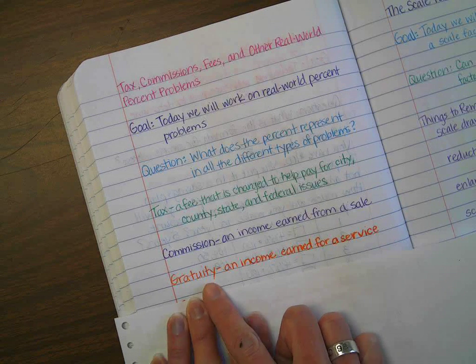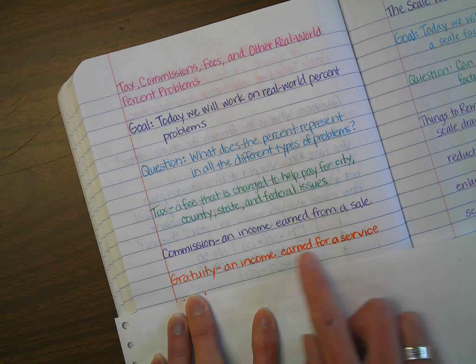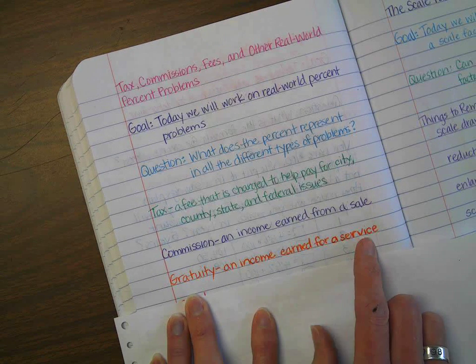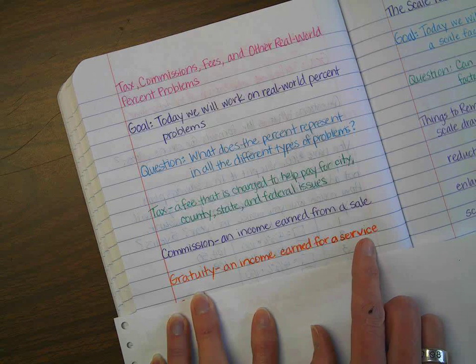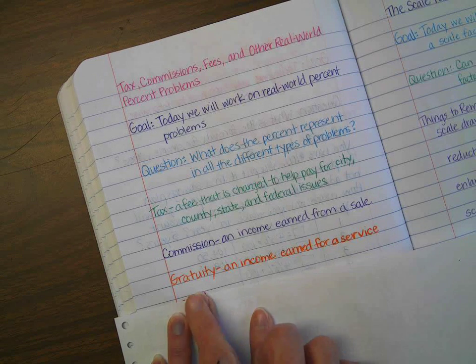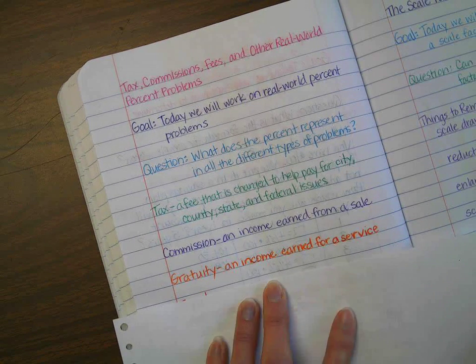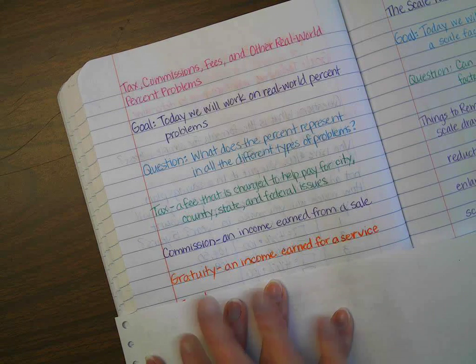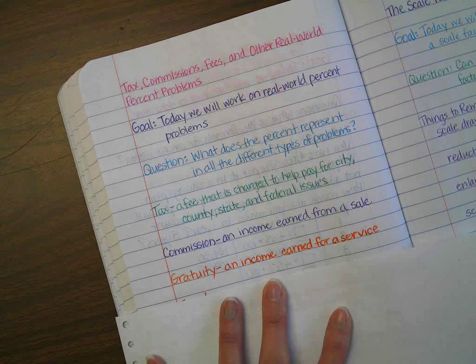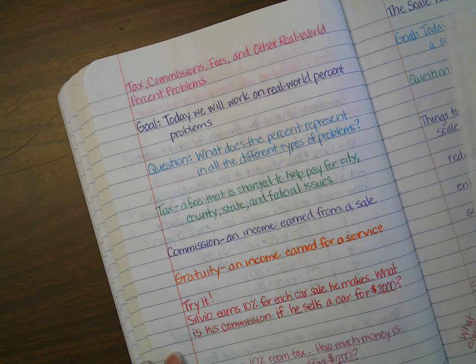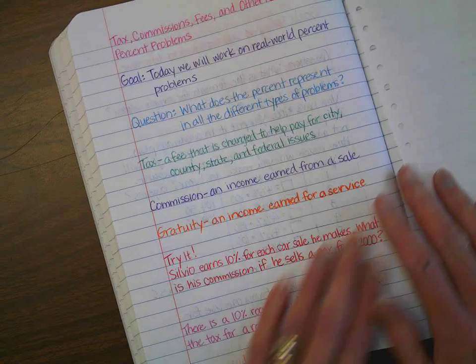Gratuity is another fancy word for tip. So when you go out to a restaurant and there's a waitress who waits on you, a gratuity is an income earned for a service. So when he or she does a good job serving you your food, you give her a little extra money called a gratuity or a tip. Okay. So these are all different types of percents, and you're going to see how to do them over here. So we're going to try it.